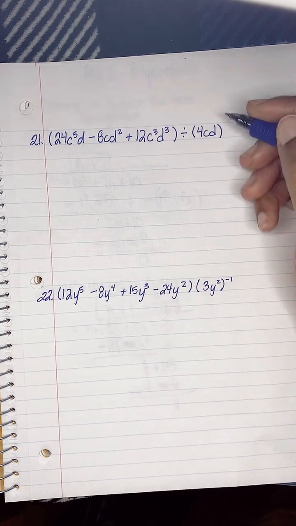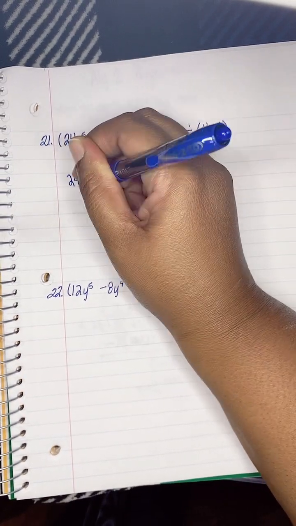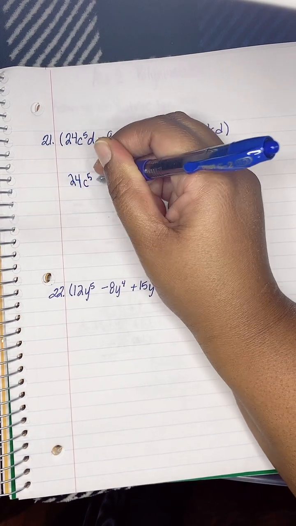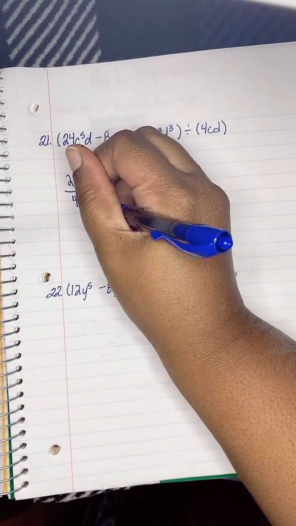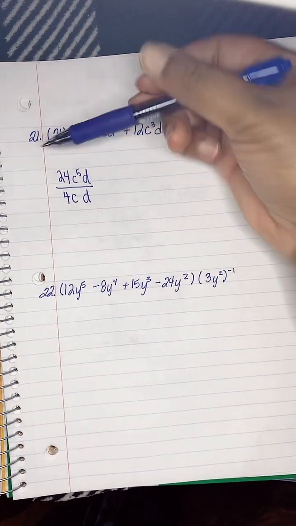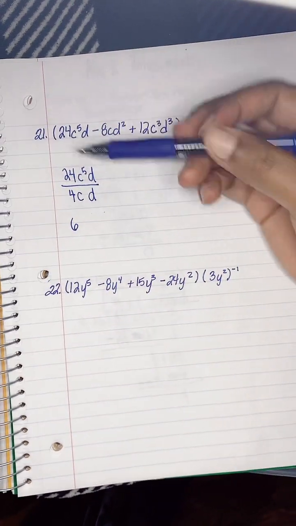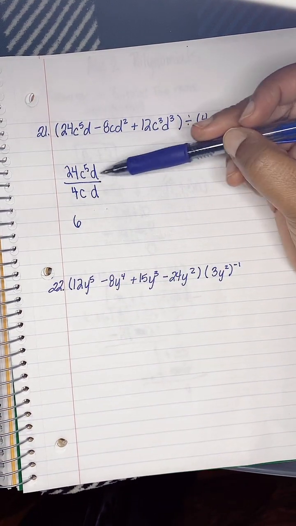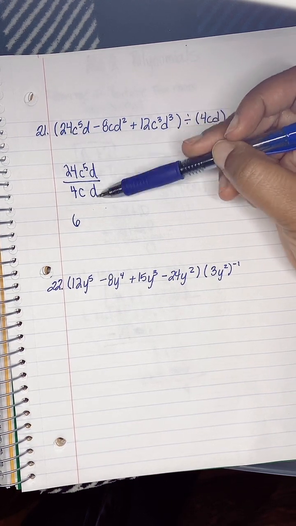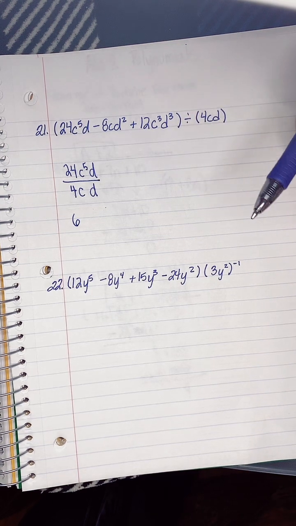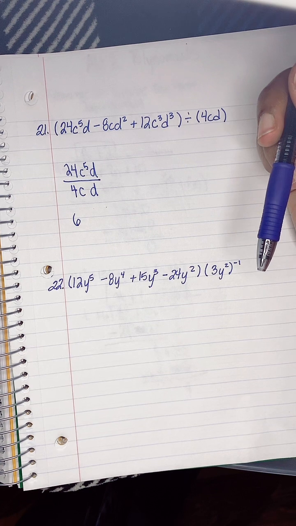So here we're dividing each of these by, so we're going to do 24 c to the 5th d, and we're dividing by 4 c d. Okay, 24 divided by 4 is 6. What do we get here? What operation are we doing with these variables? Are we adding, multiplying, subtracting, dividing?